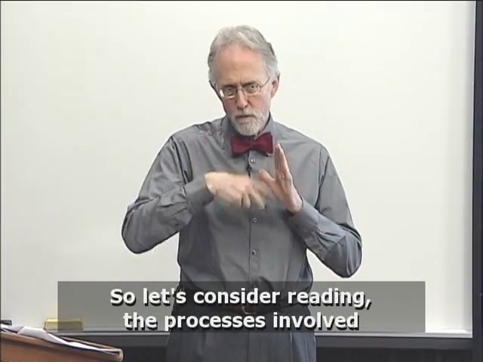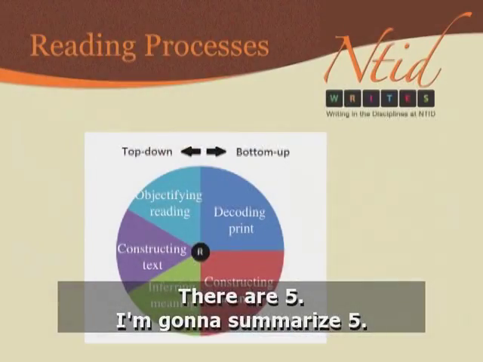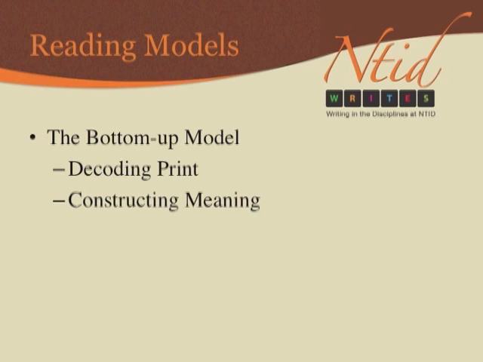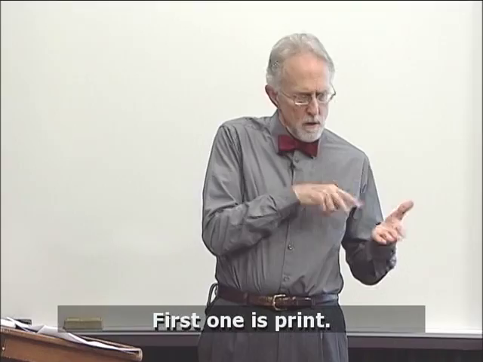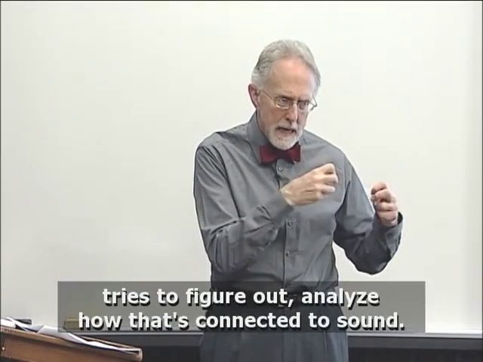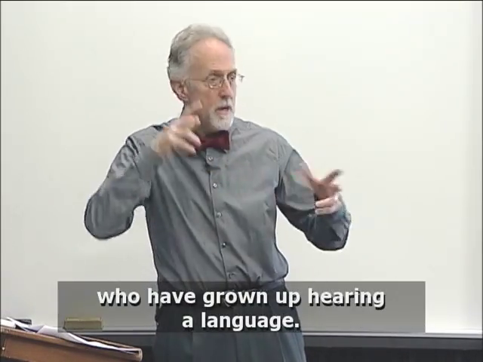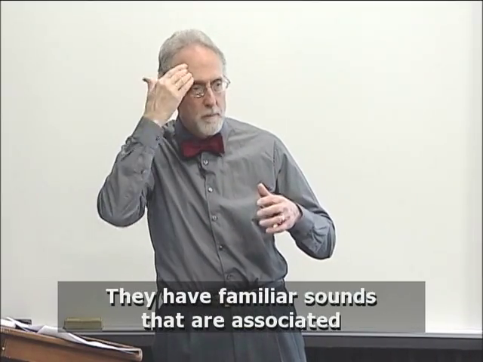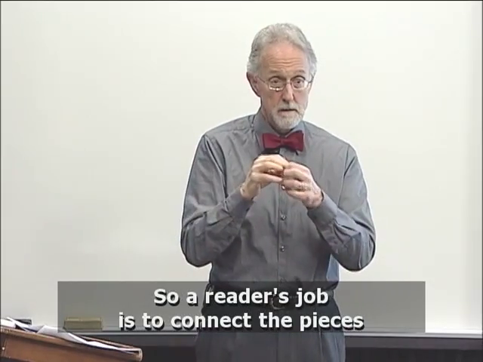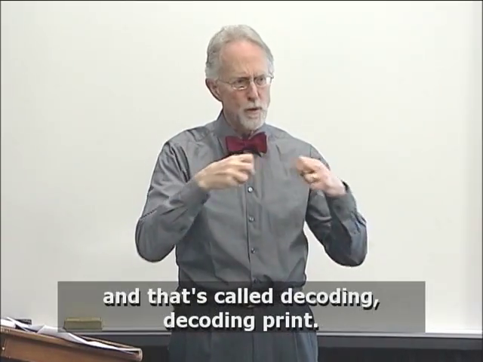So let's consider the processes involved in reading. There are 5. I'm going to summarize 5. First one is print. A reader looks at print and tries to analyze how that's connected to sound. We're talking about hearing students now, who have grown up hearing a language. They have familiar sounds that are associated with meaning, right? So a reader's job is to connect the pieces to a meaning, to a concept. And that's called decoding print.